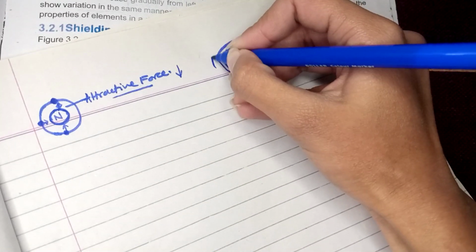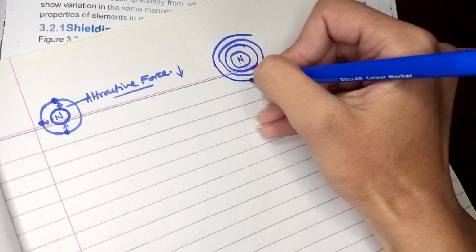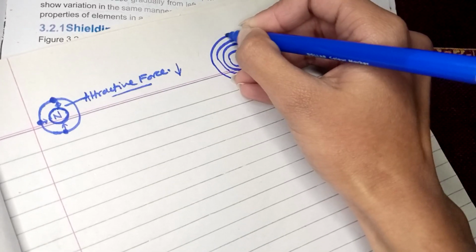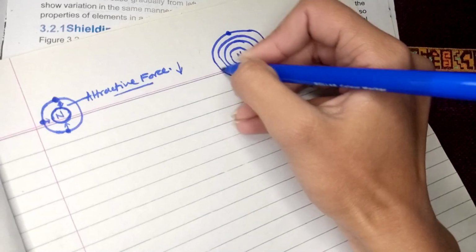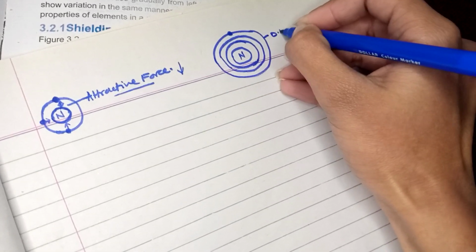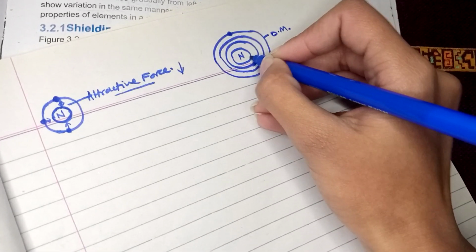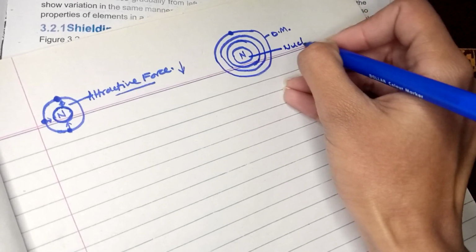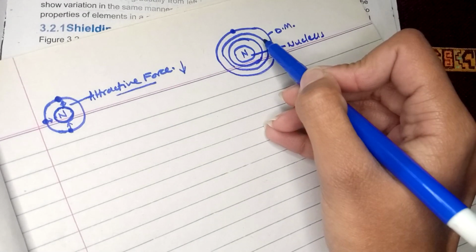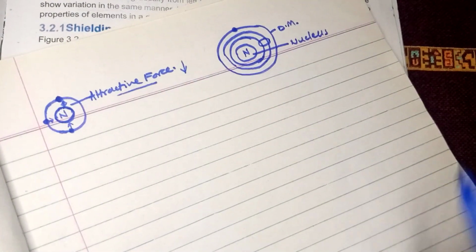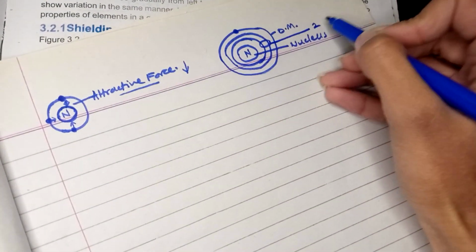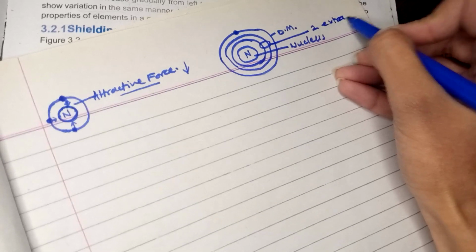It means that now, let's suppose this is the same outermost electron, this is the outermost shell, and this is the nucleus. We have two extra shells added.